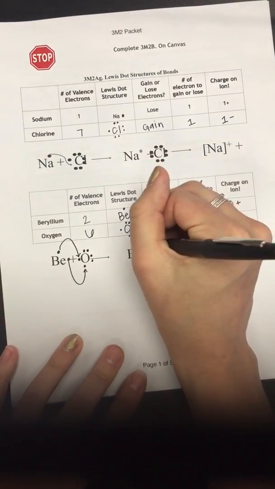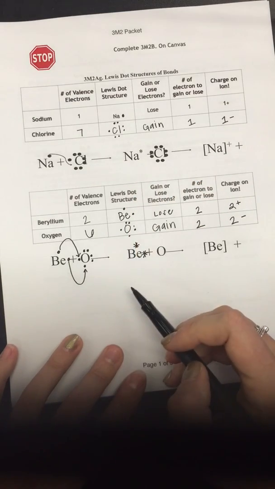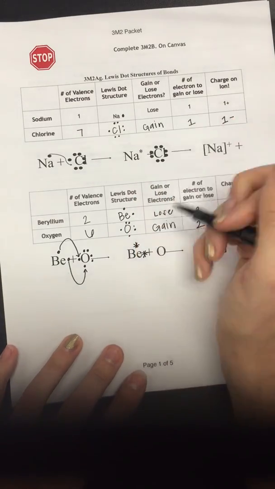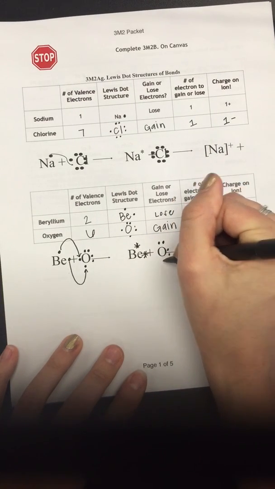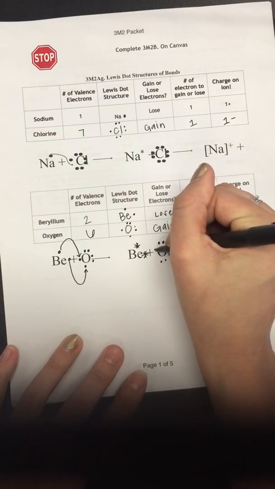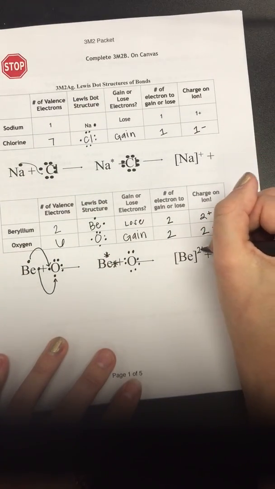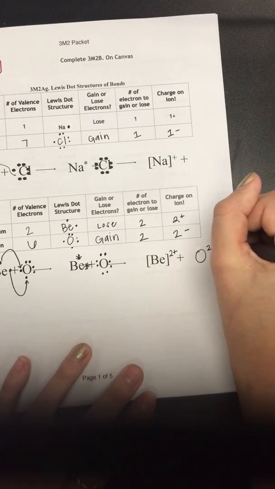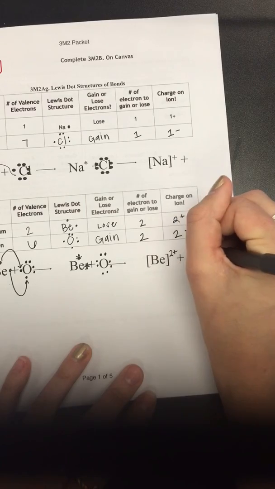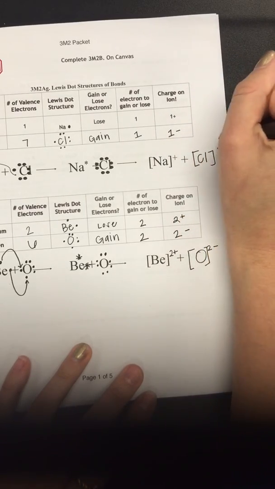Then what that looks like is this Be is -2 electrons, so you put those 2 stars where they used to be, and this O now has a full shell of 8. So what that looks like is this will be 2+, and then you will write O 2-. So we can write that Cl2 here. Cl-.